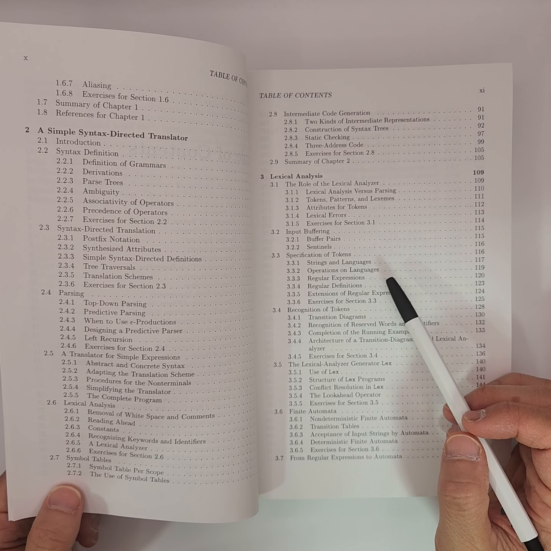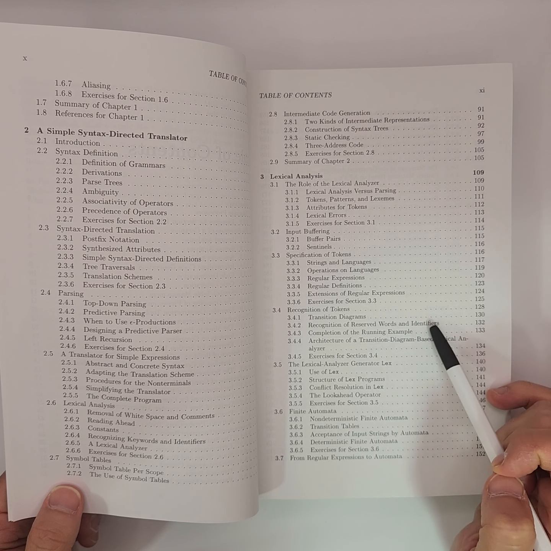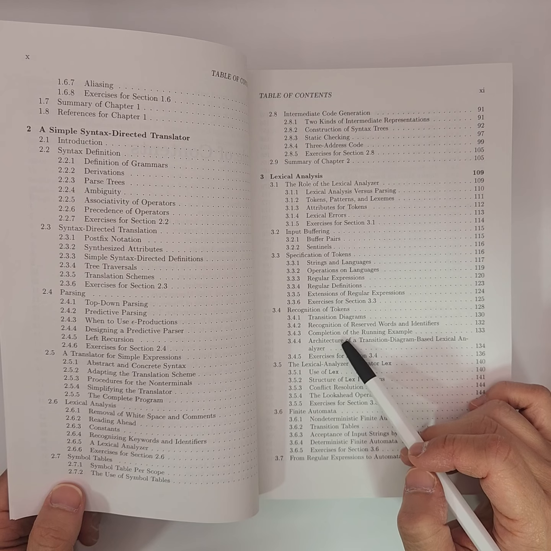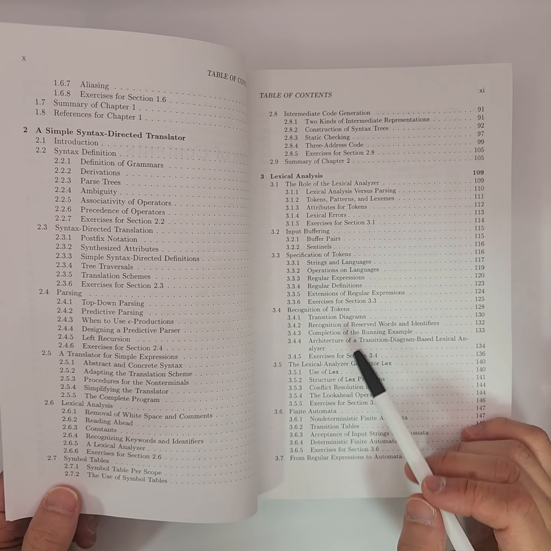Recognition of tokens, transition diagrams, recognition of reserved words and identifiers, completion of the running example, architecture of a transition-diagram-based lexical analyzer.